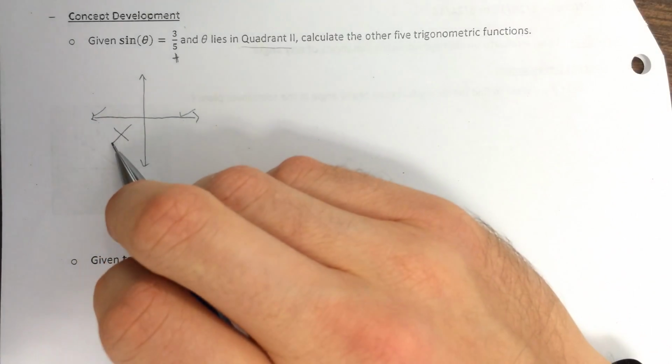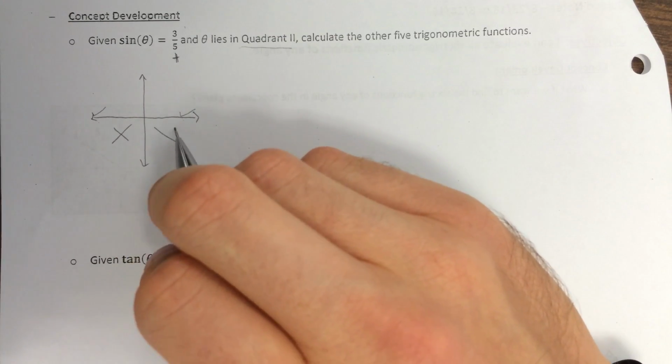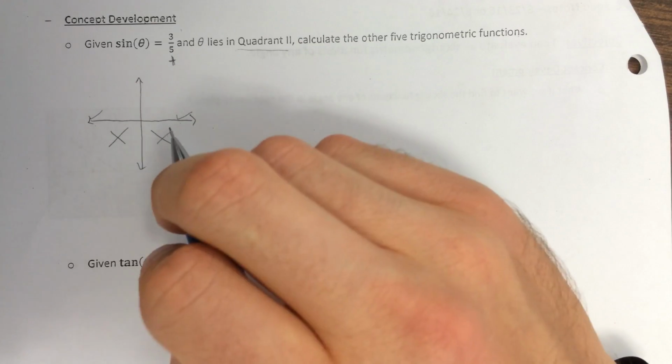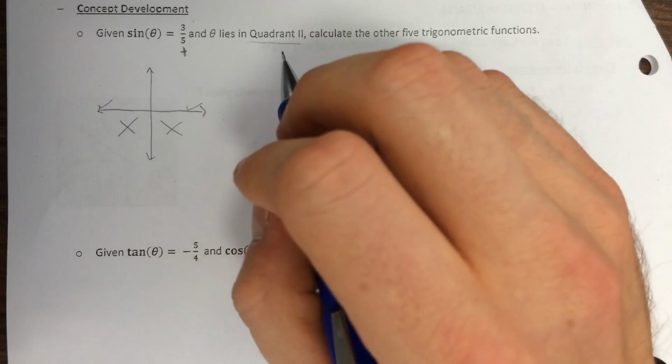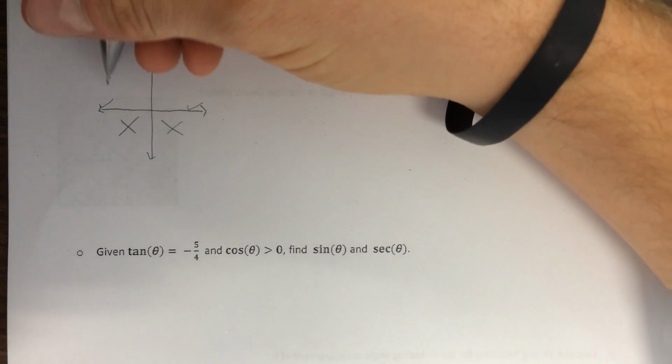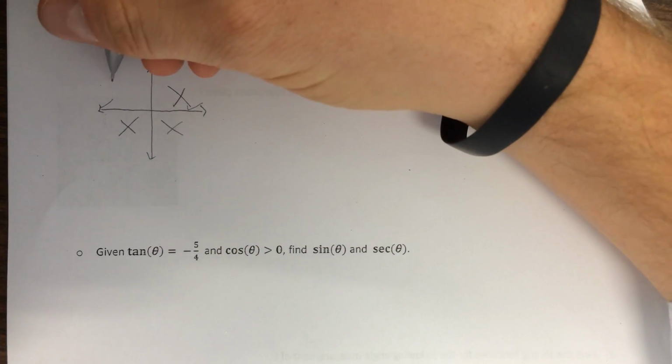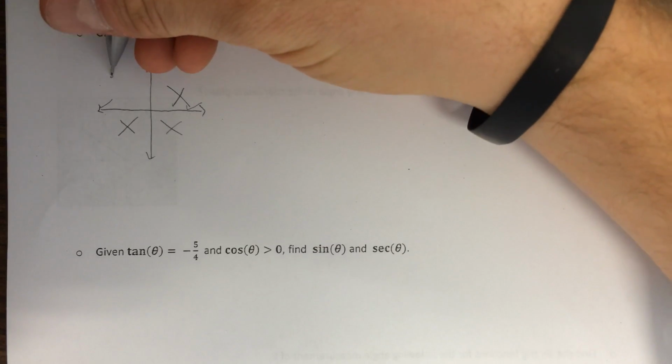Y is negative here, so it cannot be there. Y is negative here, so we cannot be there either. And it tells us that theta lies in quadrant 2. So we know for sure it's going to be here, so it won't be there, it's going to be here. Now that we know what quadrant it is, I'm just going to draw a point.